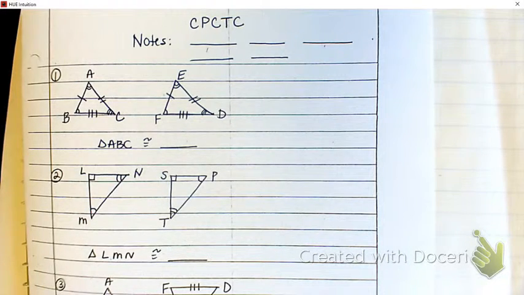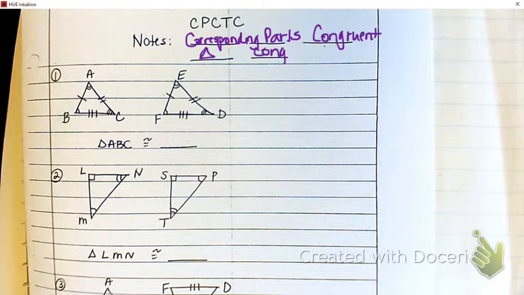CPCTC stands for, well, corresponding parts of congruent triangles are congruent. What that means is if you have two triangles that are congruent, that means some side on one triangle is going to correspond to another triangle, and they're going to be congruent. Some angle on one triangle is going to correspond to some angle on another triangle, and they're going to be congruent. So every part that's corresponding is going to be congruent, and that's what that means.